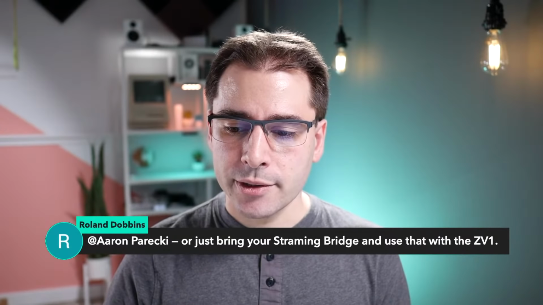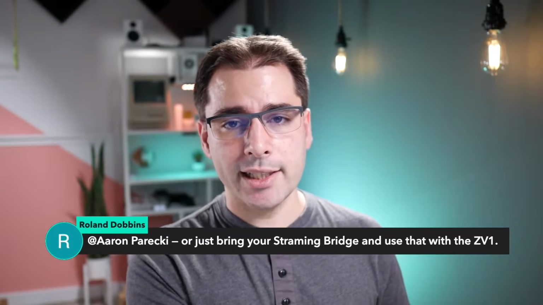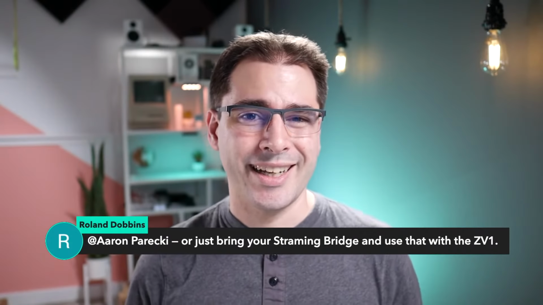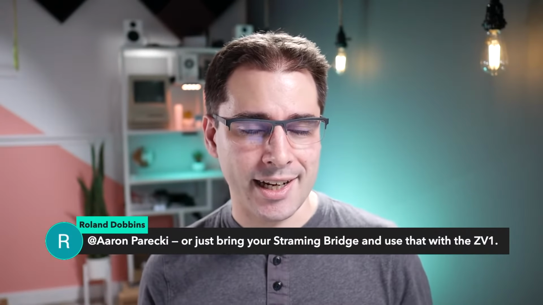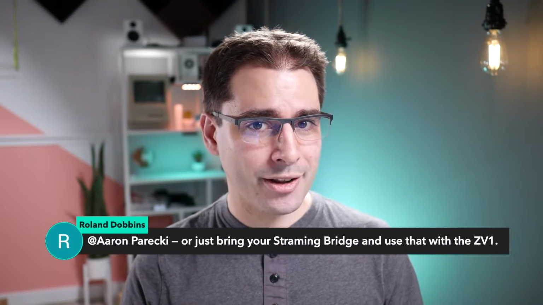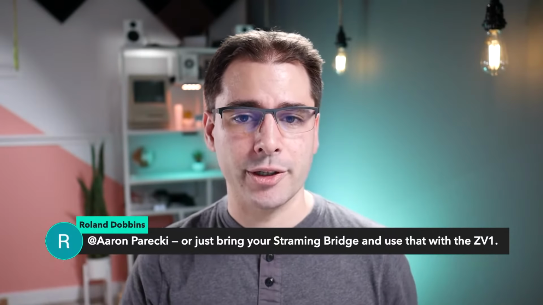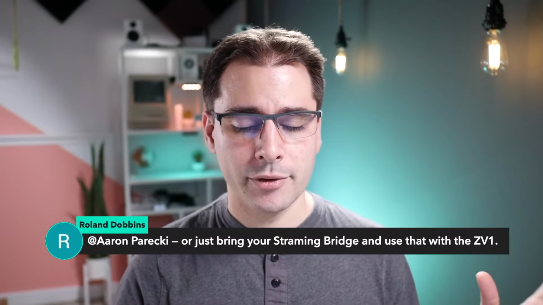Or bring your streaming bridge and use it with ZV-1. So the streaming bridge would stay here because it's the receiver, and then I would need an ATEM Mini Pro on the remote end. And I don't really want to bring an ATEM Mini Pro on the trip because it's small, but it's still a chunk. Like it's a lot thicker than a computer. I'm gonna bring my tiny computer, my 12-inch MacBook, which is still chugging along, and I want to bring as little gear as possible.